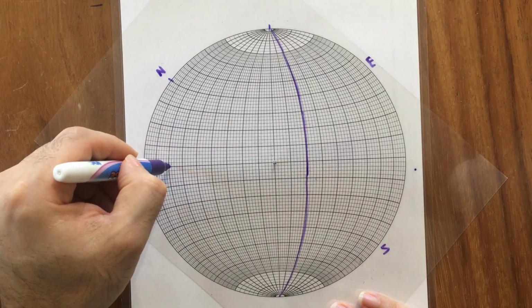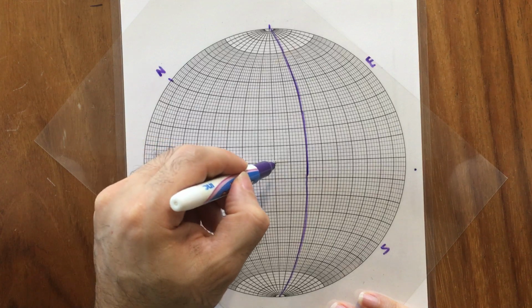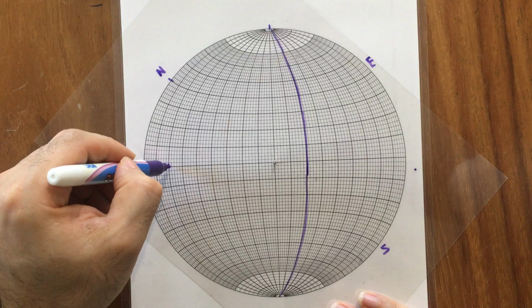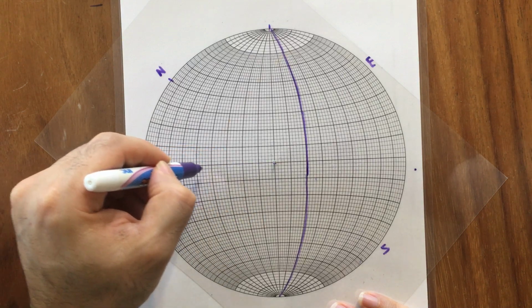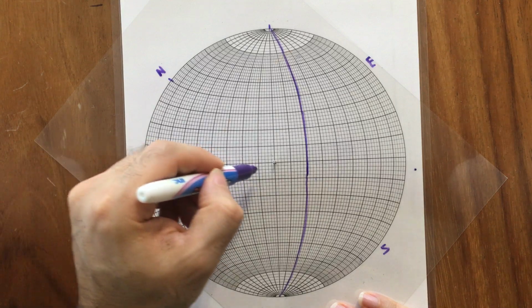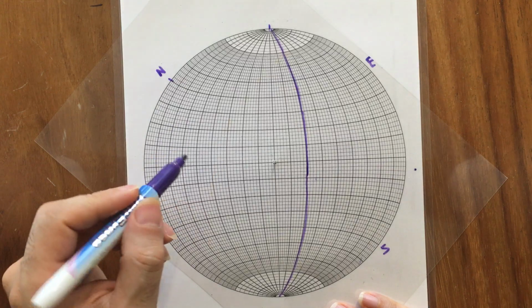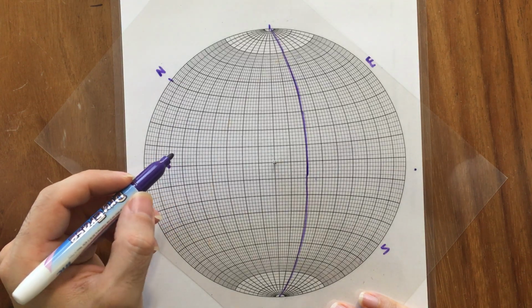Here it's 70 degrees, here it's 60, 50 degrees, 40 degrees, and so on to 0 degrees. The distance between this point and the central point covers the possibility of daylighting of any planar feature that has an angle less than 70 degrees.